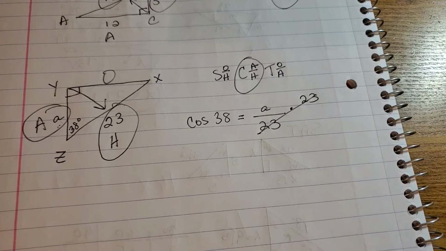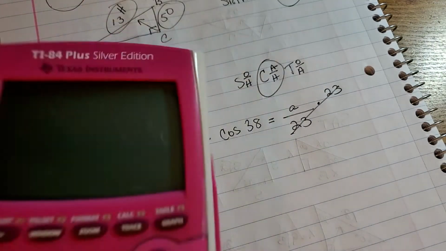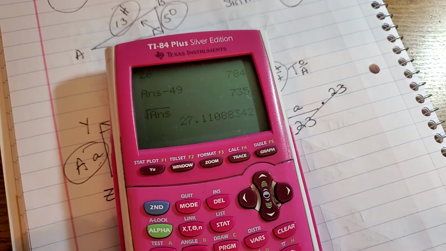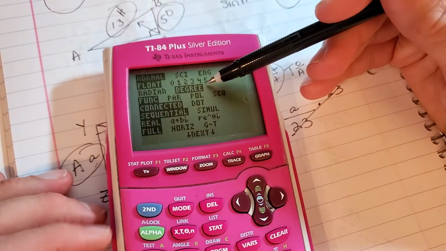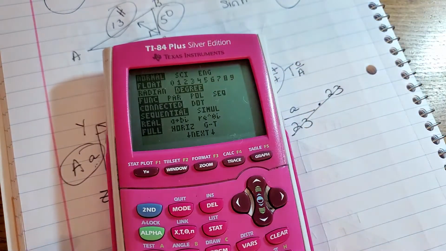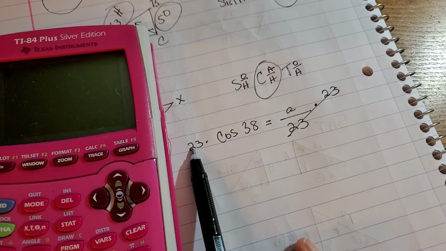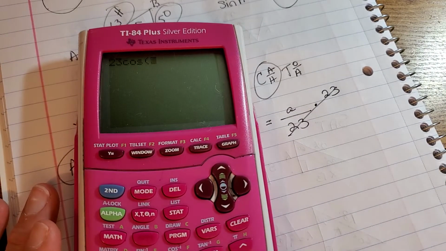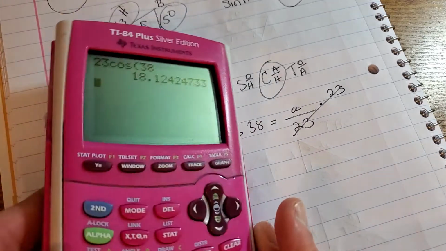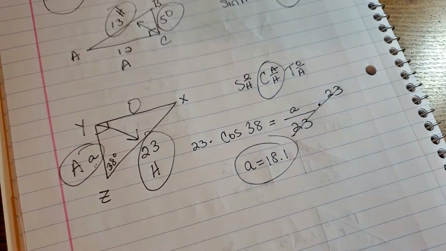But what we do to one side, we have to do to the other. And then this is, remember, where you have to make sure that the mode of your calculator is in degree. If your mode is not in degree, you will get the wrong answer. So I'm just going to put in 23 times the cosine of 38. And I get 18.1. So A is 18.1.